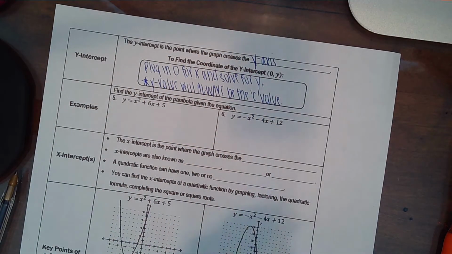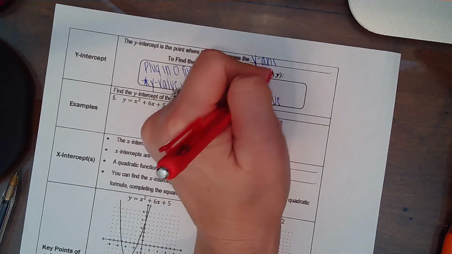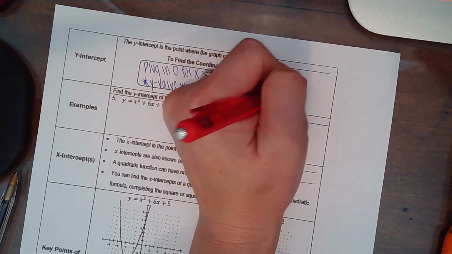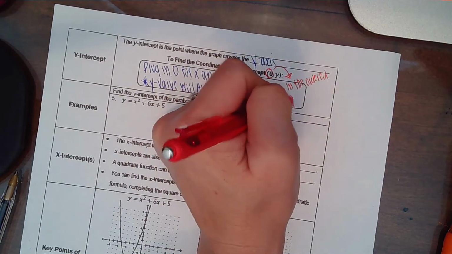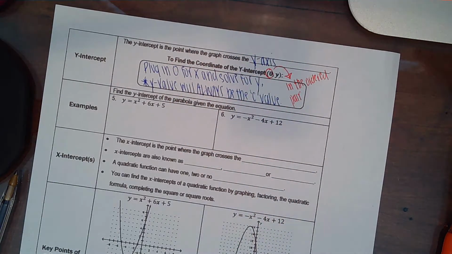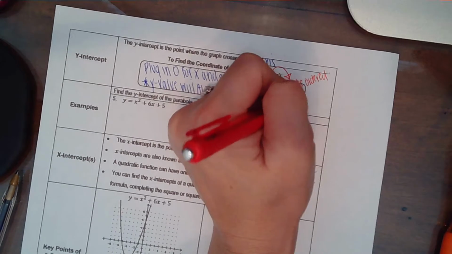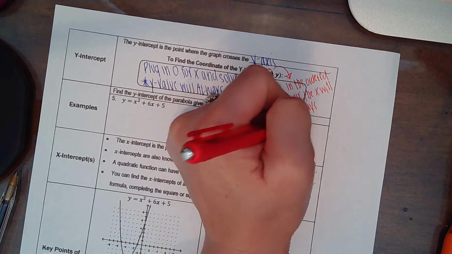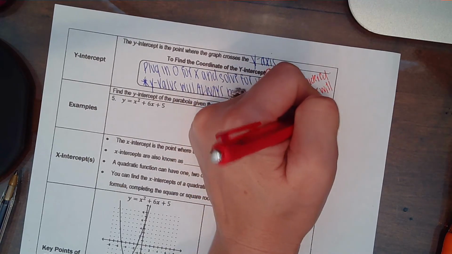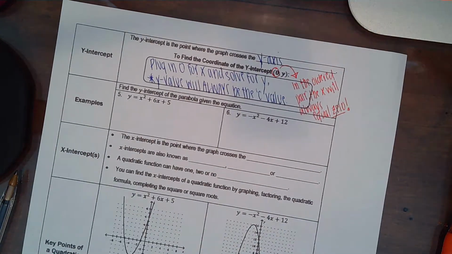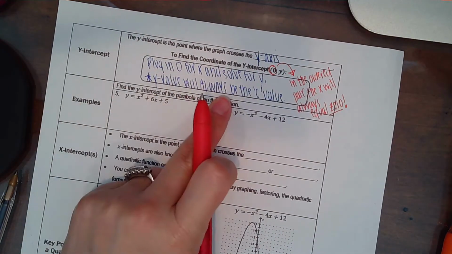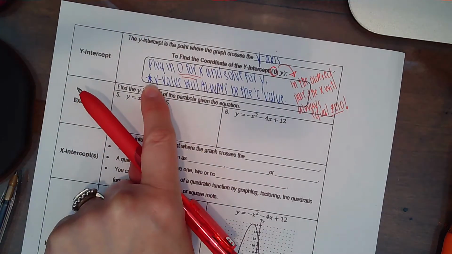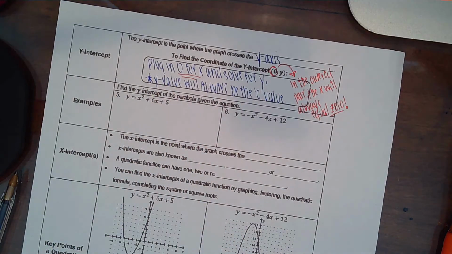So just remember, if it's a y-intercept in the ordered pair, the x will always equal 0, right? So to find the y-intercept, we plug in 0 for x. But a hint is that the y value will always be whatever our c value is.